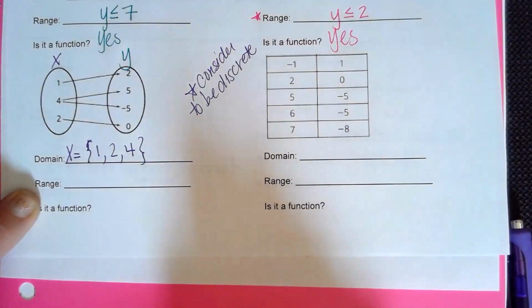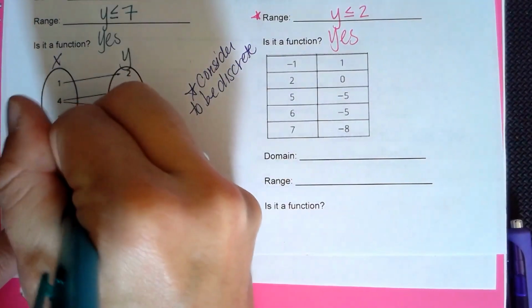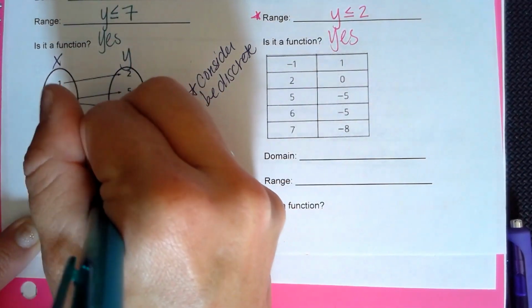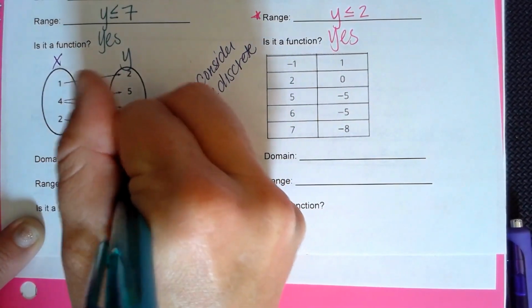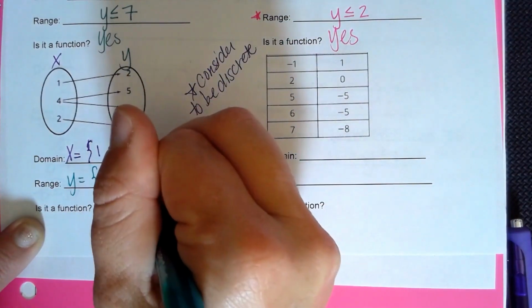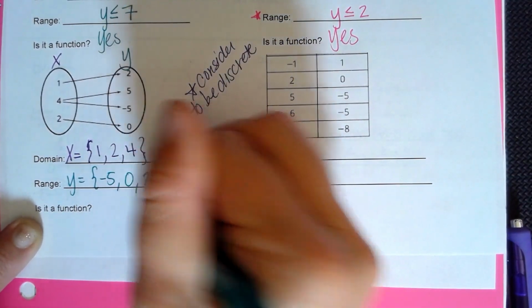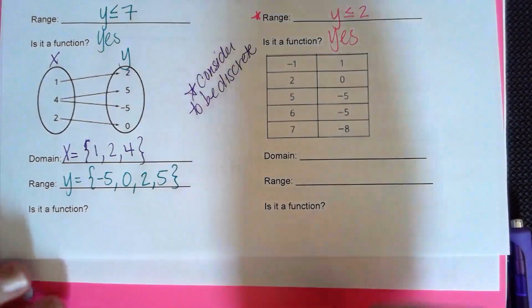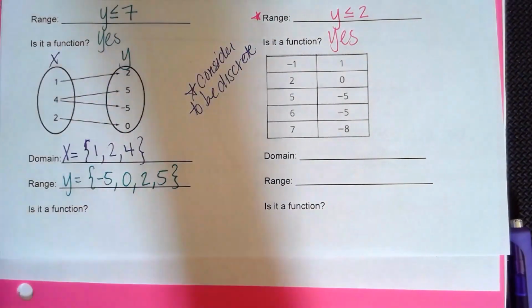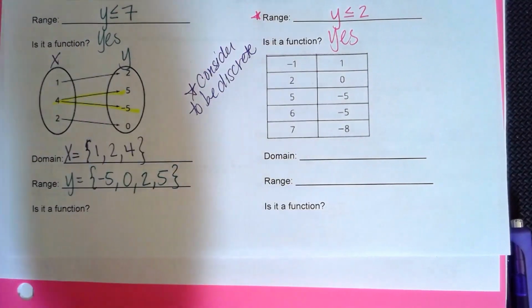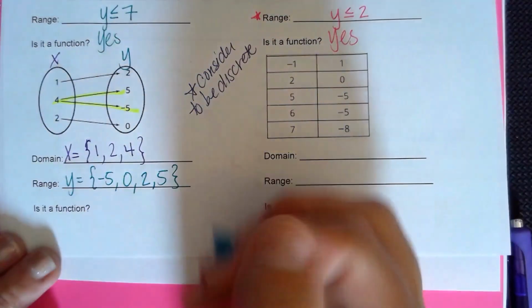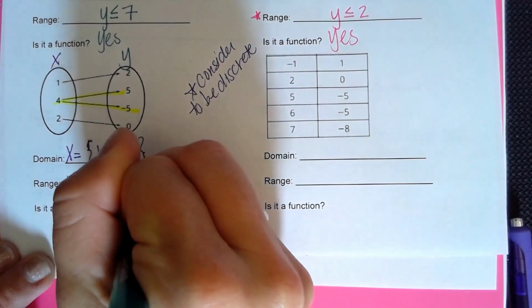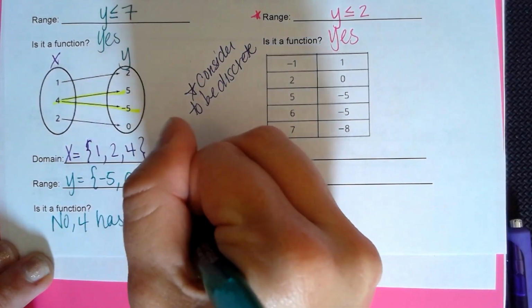Remember, the arrows point to the output. So y is equal to -5, 0, 2, 5. And is it a function? Nope. If you look at 4, 4's doing the no-no. So no, 4 has 2 outputs.